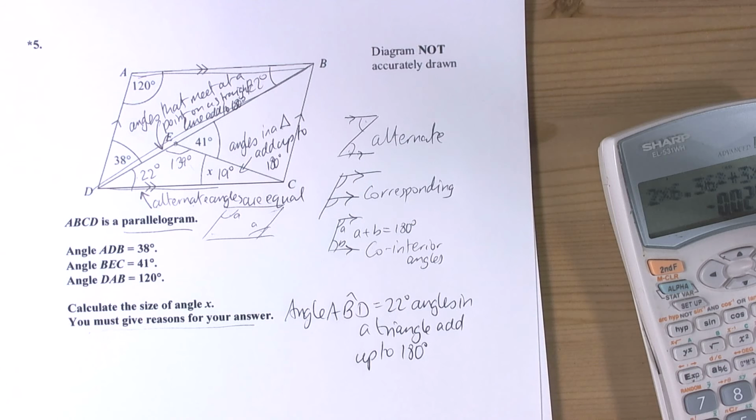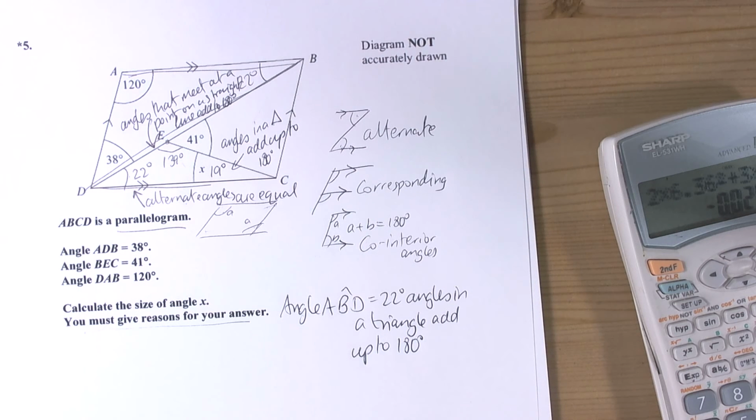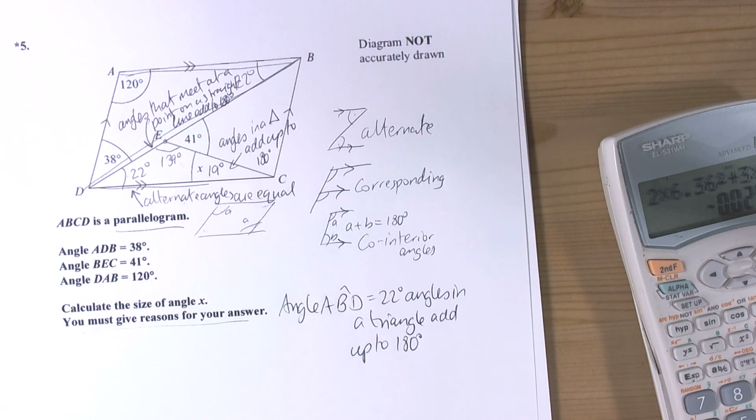So that's a quick reminder of how to work out missing angles in shapes involving parallel lines and triangles and so forth, and particularly quality of written communication to make sure you get the full 4 marks for that question.